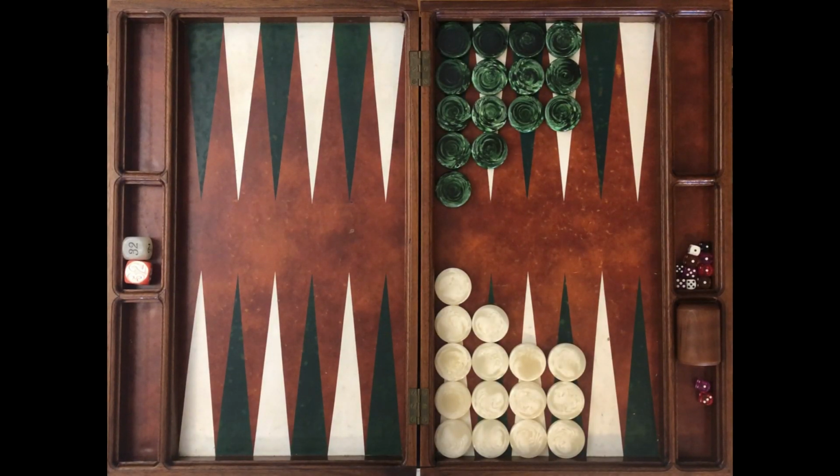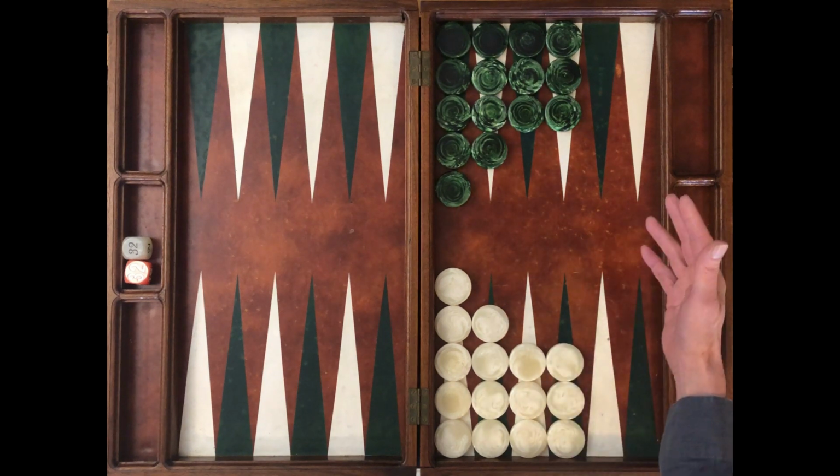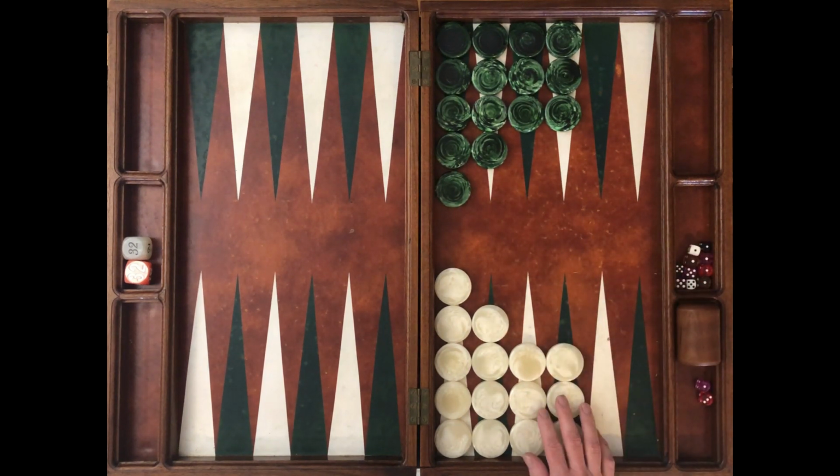Our first position we'll be looking at, this position. This is a straight race, just bearing off the checkers, so there's no consideration for being hit or any gammons. So is this a cube?